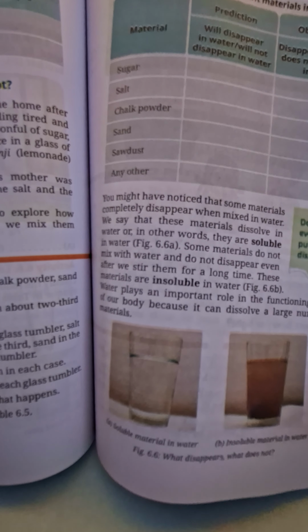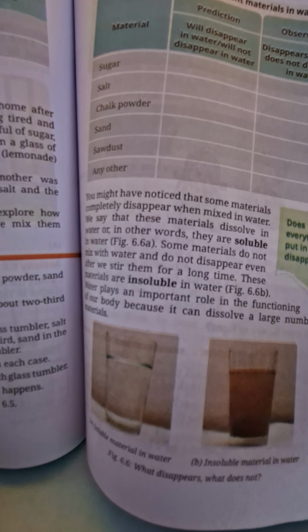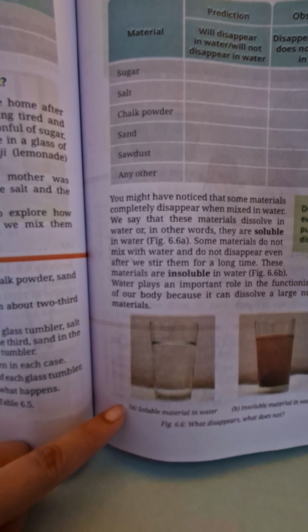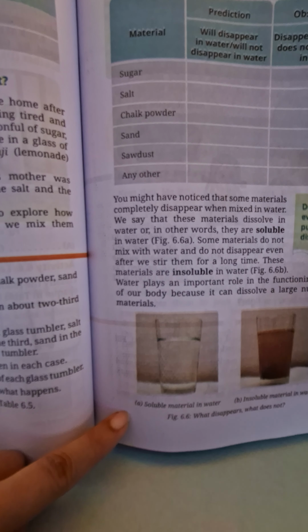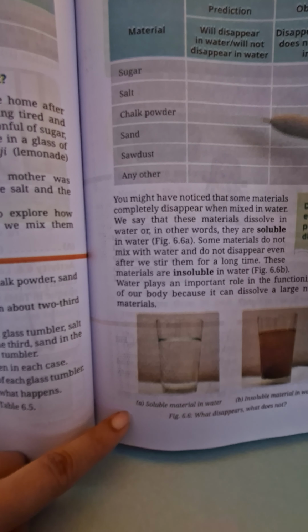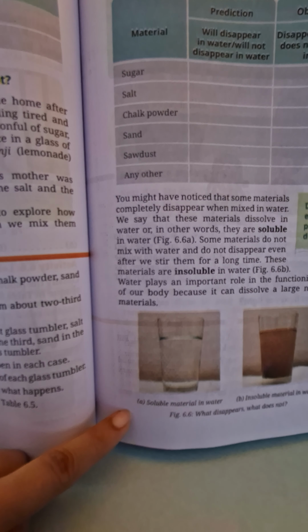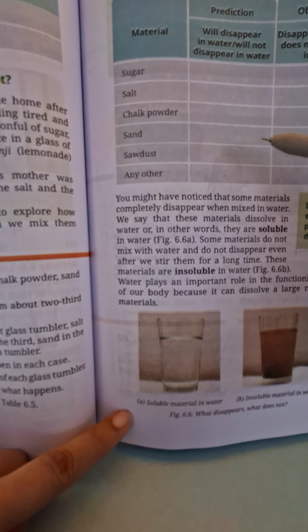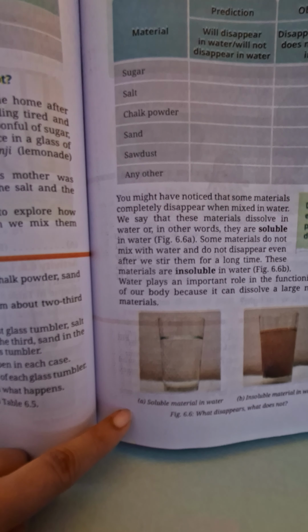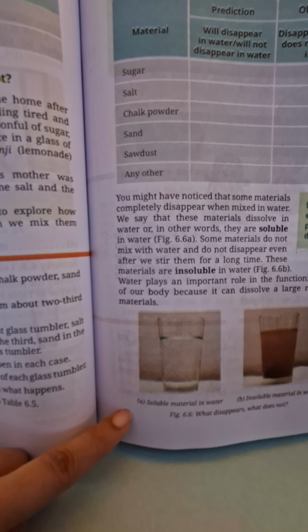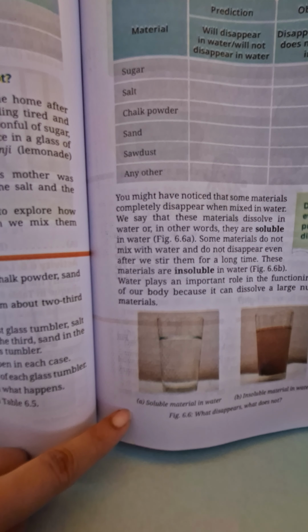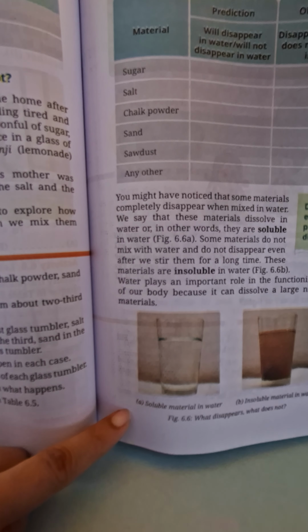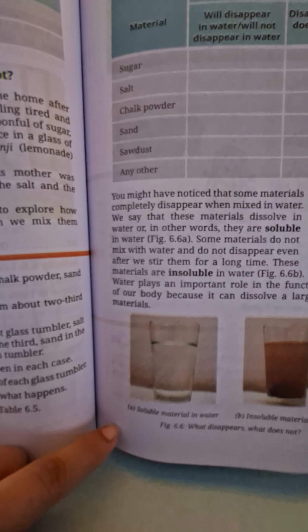Those substances which dissolve in water very nicely, mix properly and evenly, so you cannot see them, are called soluble substances. There are certain substances which are insoluble. Sugar and salt are soluble; chalk powder, sand and sawdust are insoluble, because they settle down. Kerosene oil, mustard oil and butter cannot be dissolved in water, so they form a separate layer and are considered insoluble substances. So there are questions based on each property.